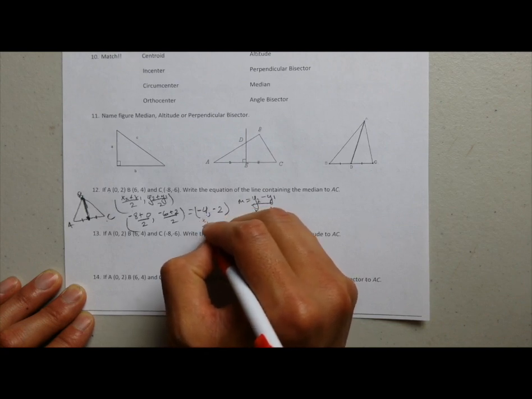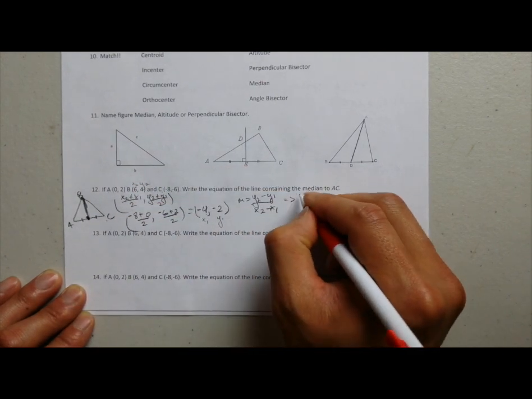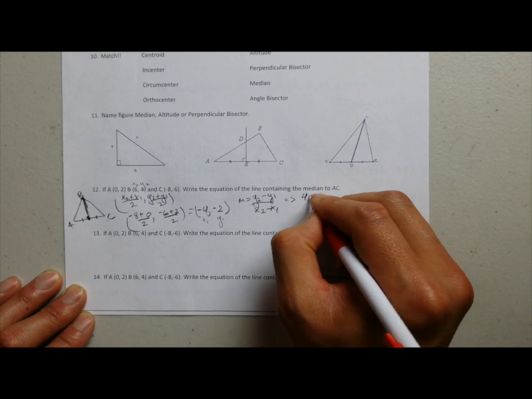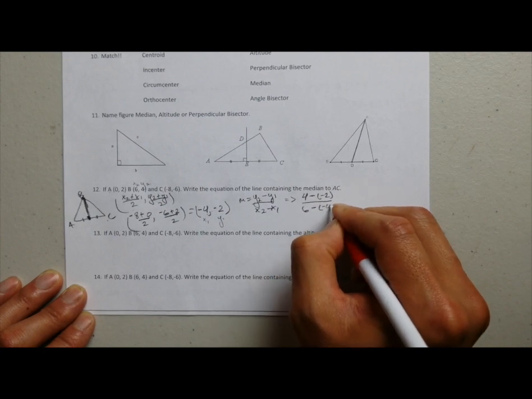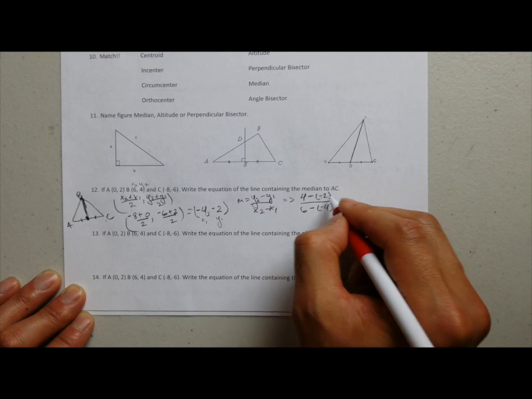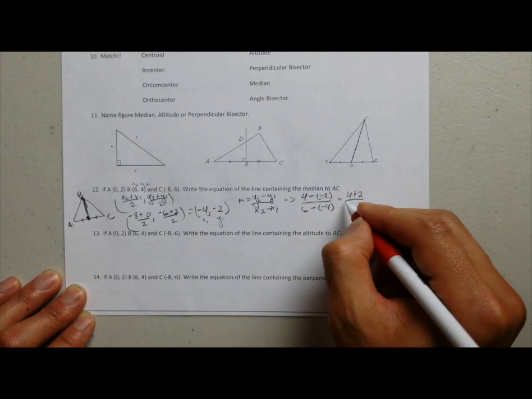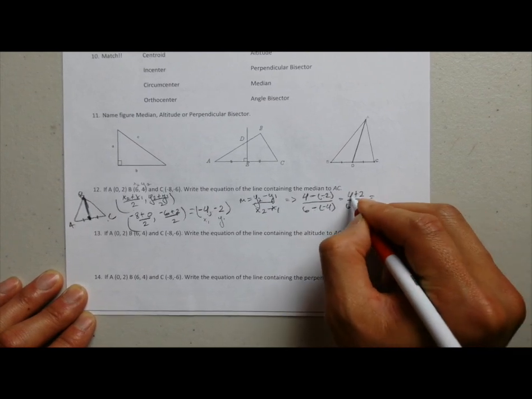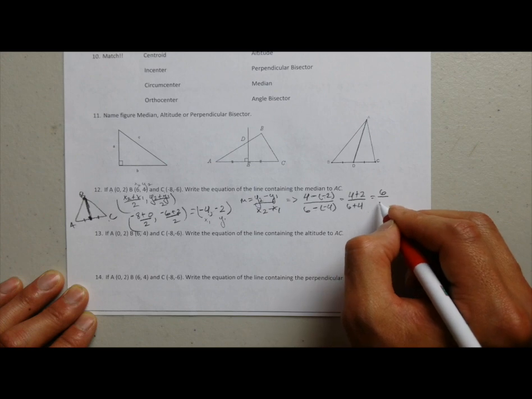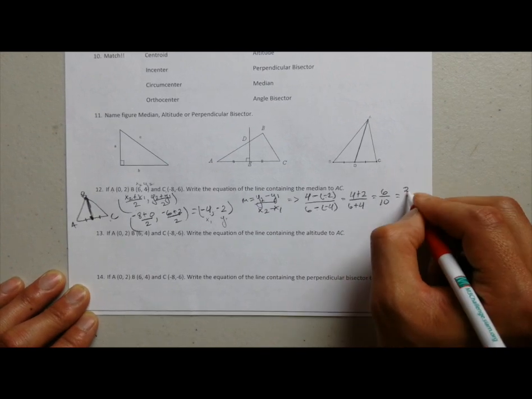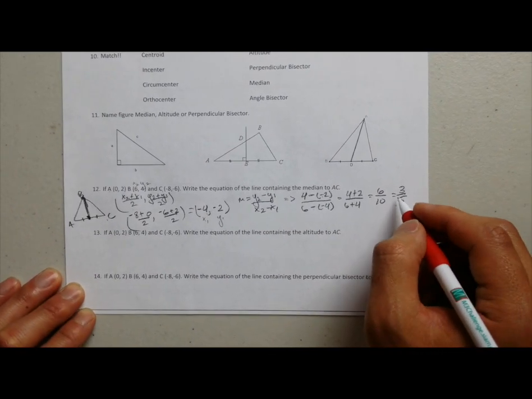So let this be my x1, y1. B is x2, y2. So plugging it in, I'll get 4 minus negative 2 divided by 6 minus negative 4. 4 minus negative 2 is the same as 4 plus 2. 6 minus negative 4 is the same as 6 plus 4. So 4 plus 2 is 6. 6 plus 4 is 10. I can simplify this to 3 over 5. So this is my slope. My slope is 3 over 5.